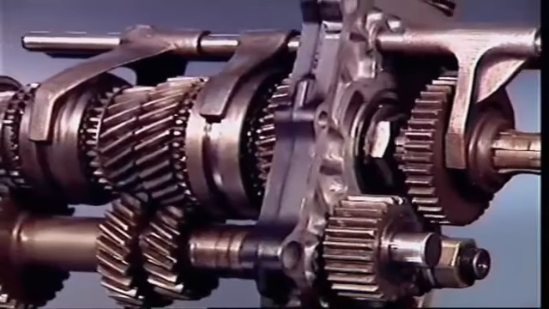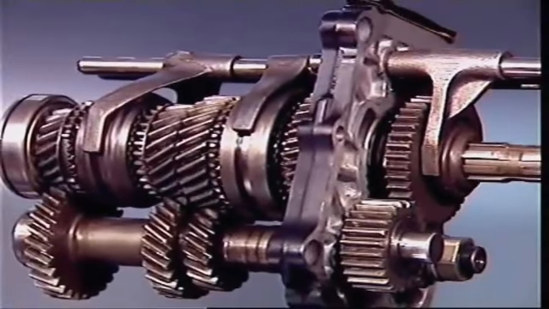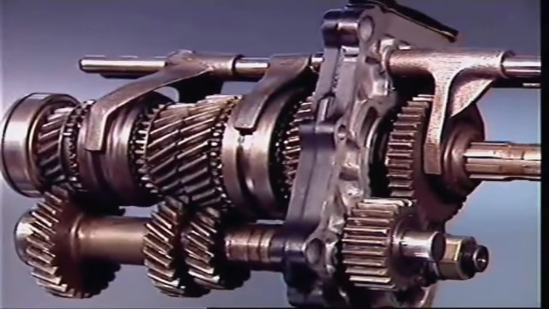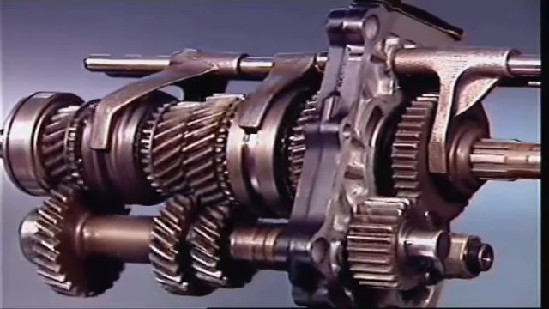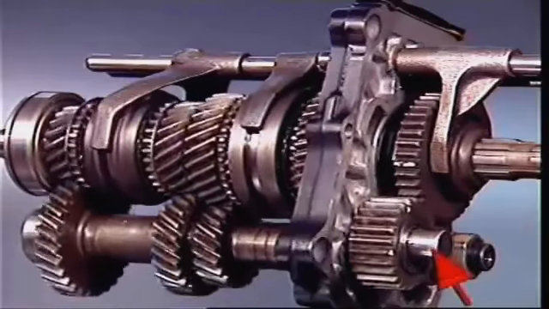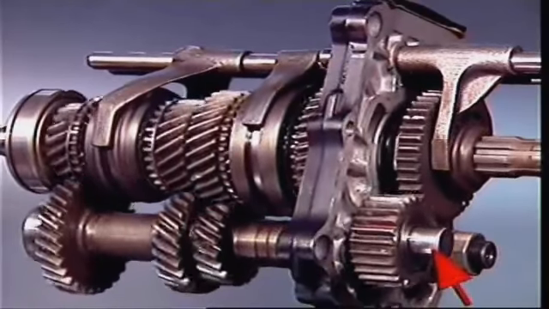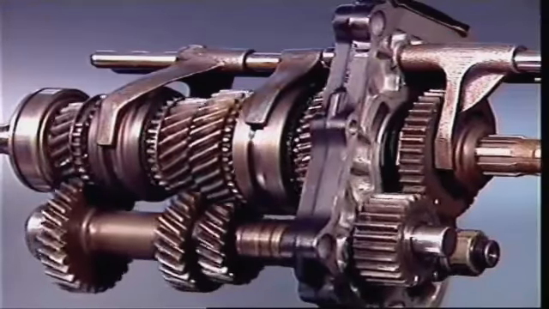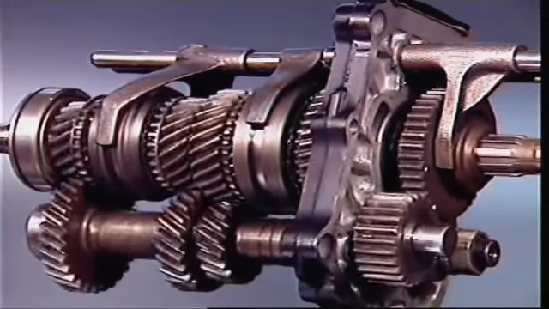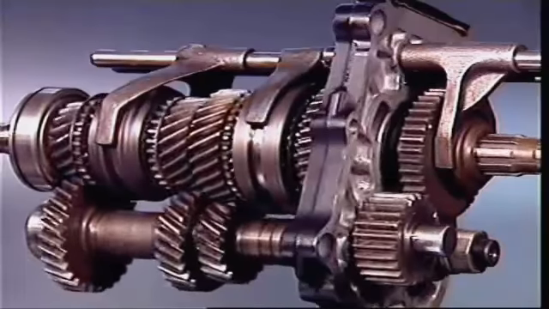When reverse is selected, this connects the reverse idler with mating gears on the counter shaft and main shaft. The reverse idler rotates on a plain shaft fixed in the casing. It transfers the drive from one shaft to the other and reverses the direction of rotation of the main shaft.